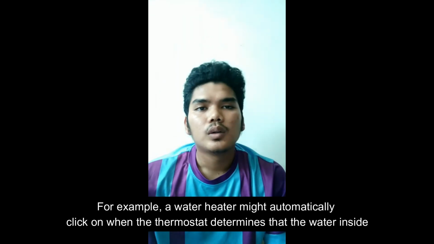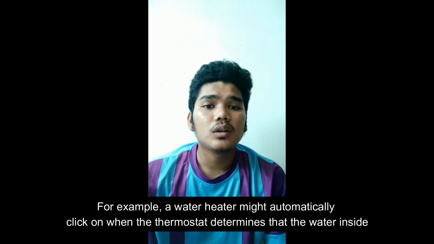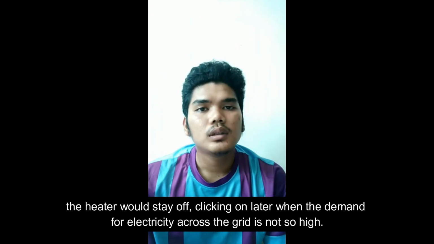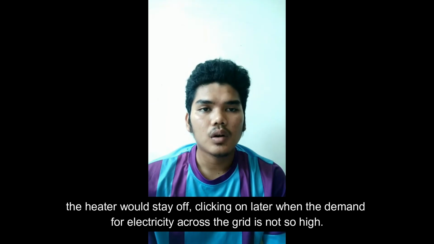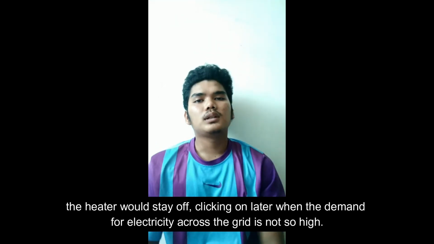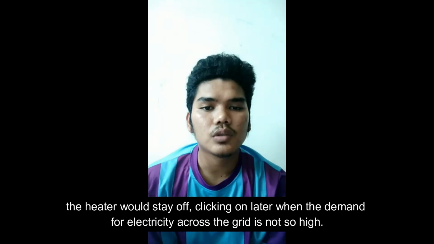For example, a water heater might automatically click on when the thermostat determines that the water inside is starting to cool. But under a load management system, the heater would stay off, clicking on later when the demand for electricity across the grid is not so high.